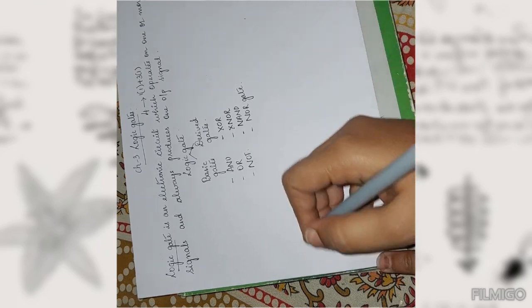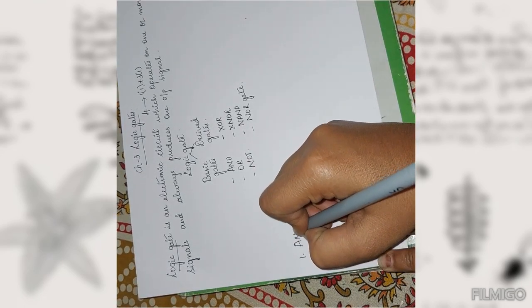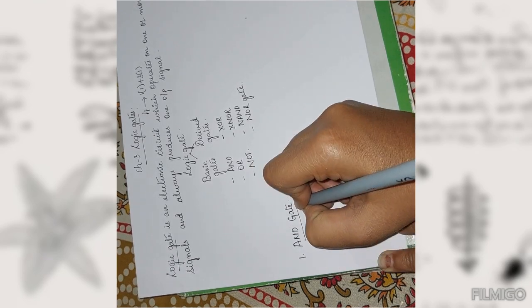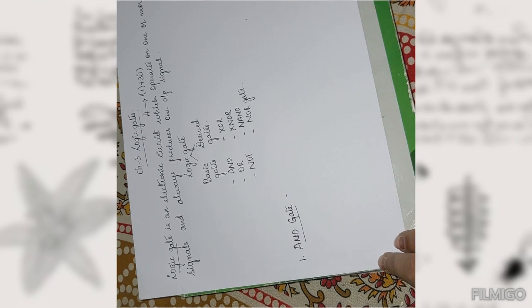So in basic gates, the first gate is AND gate. So what is AND gate?